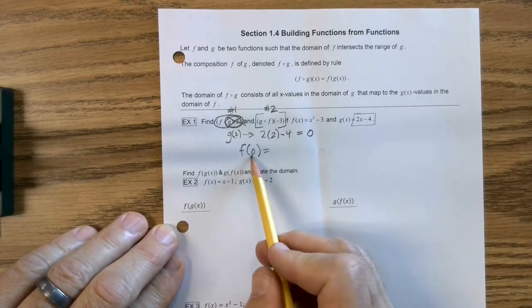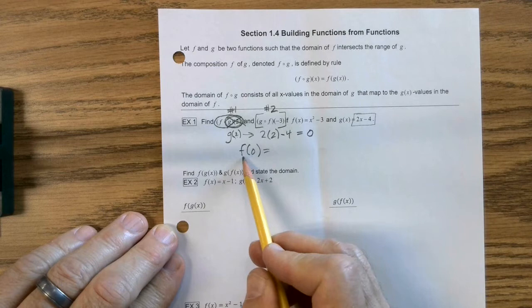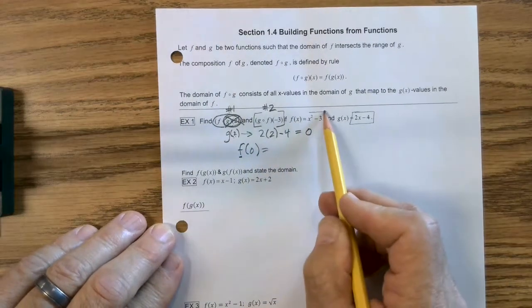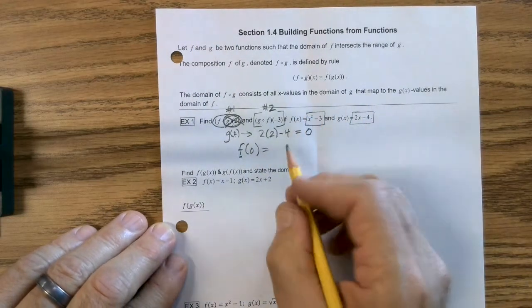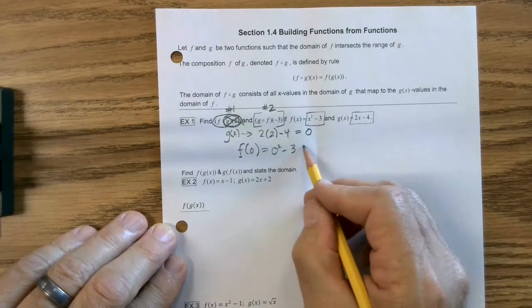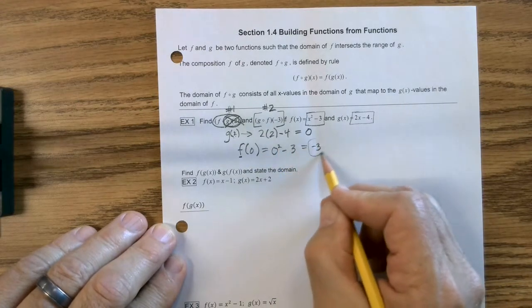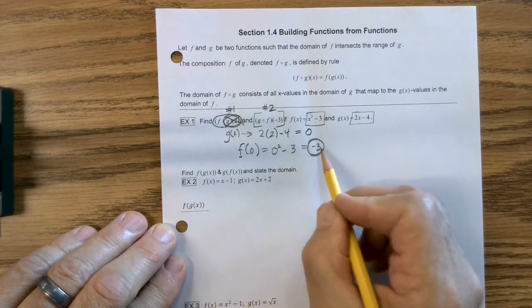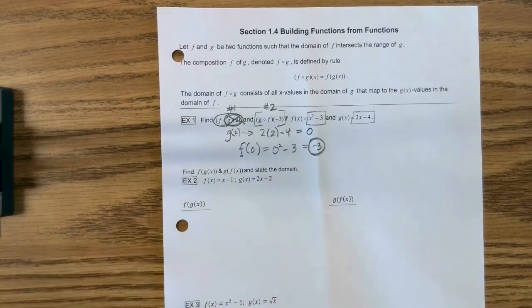Now this tells us let x be 0. Plug it into the equation defined by f, which is right there. So I get 0 squared minus 3, which is negative 3. That final thing is the answer to that craziness.